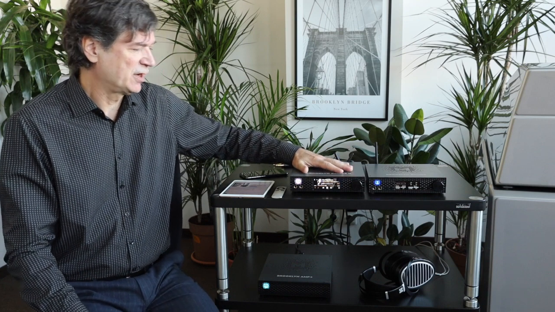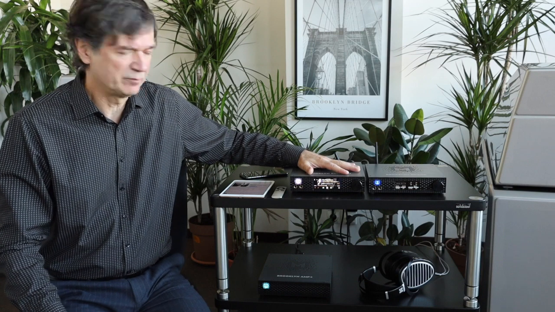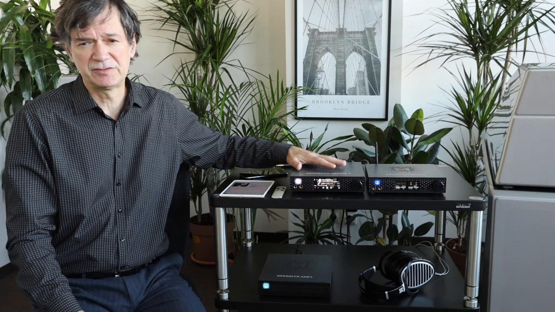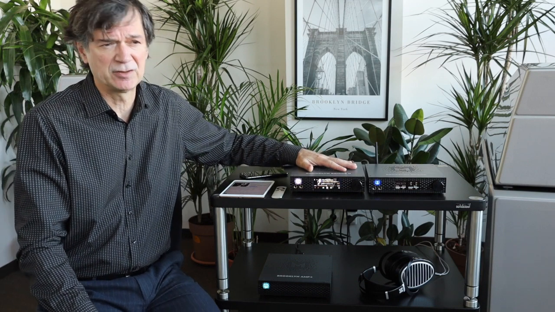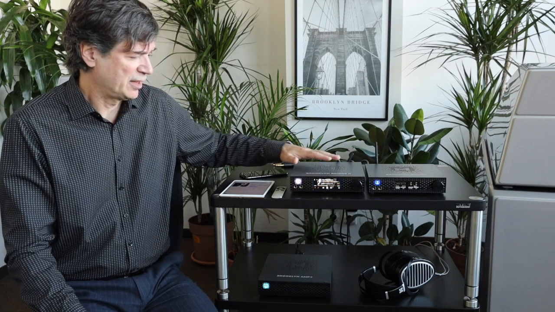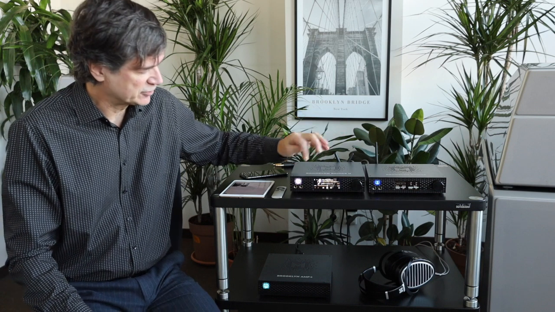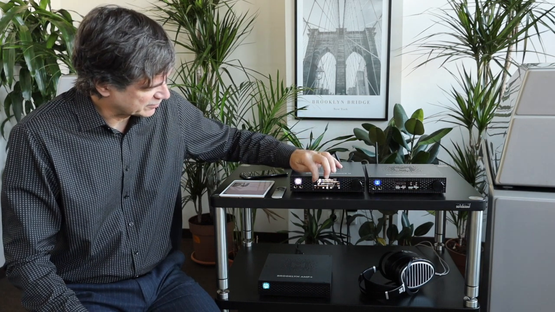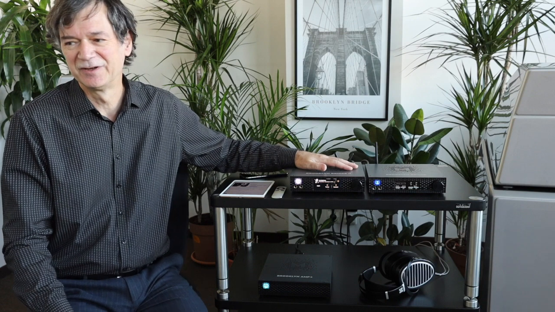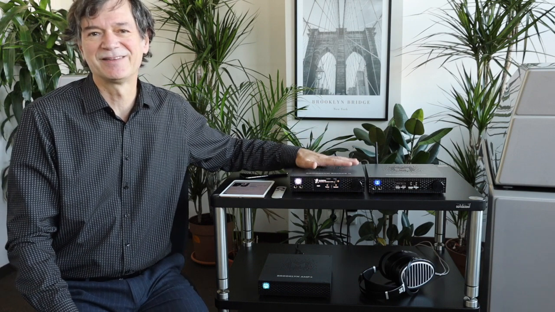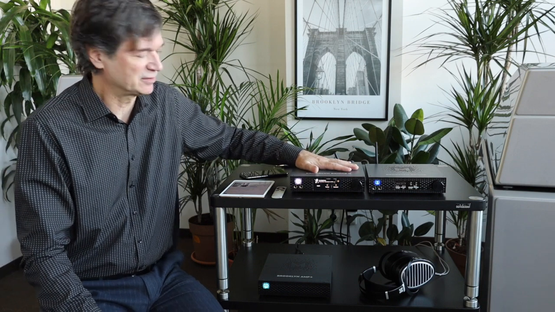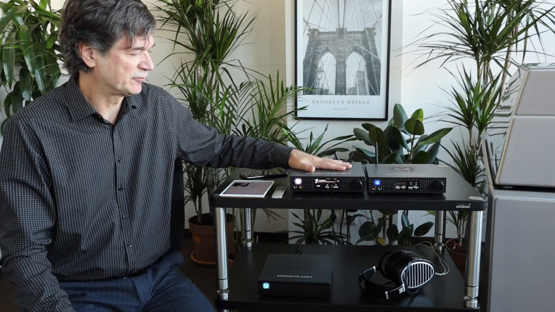In the future, we hope to open the possibility to other options, such as Spotify Connect, and of course the Bluetooth function. Here it would be useful for a lot of people, despite maybe not the ideal sound quality. It's still for the convenience. You can use Bluetooth.